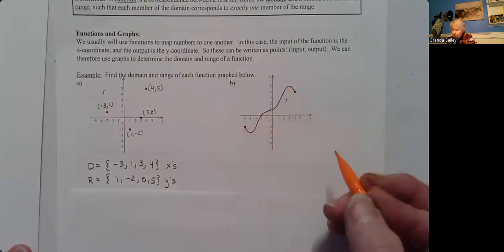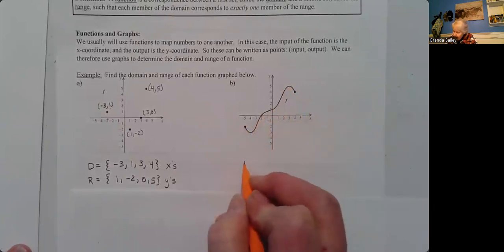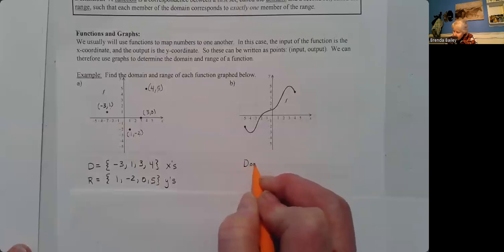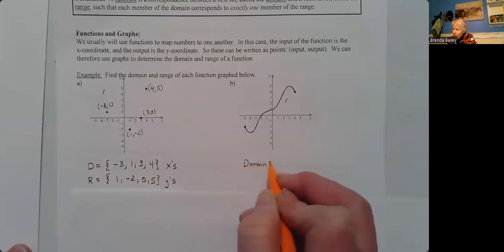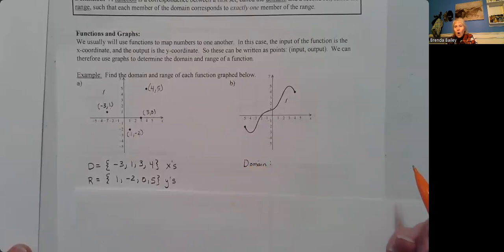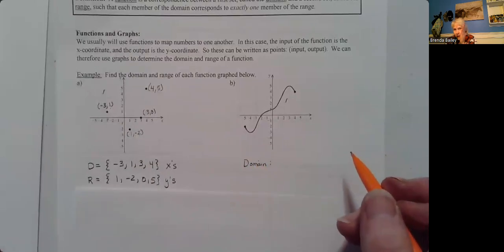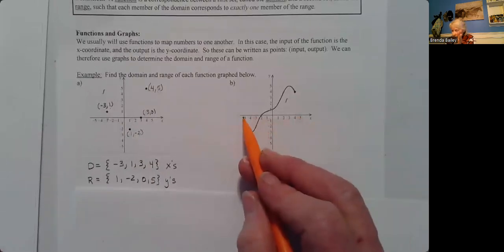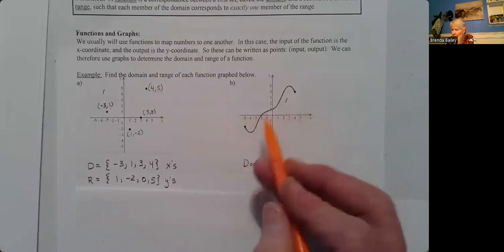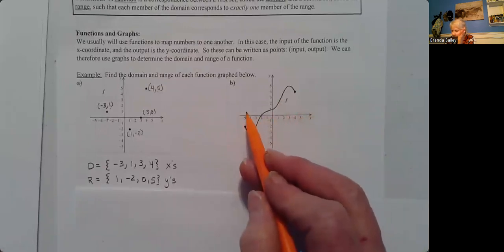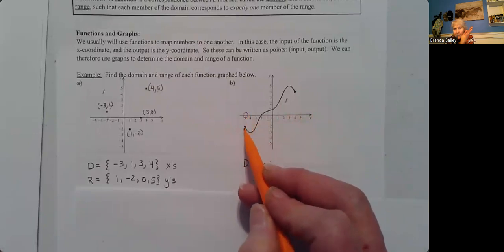So again, to find the domain, I am going to look at the x's. We start with the furthest to the left, because we read our graphs from left to right. The furthest left x is a -5.